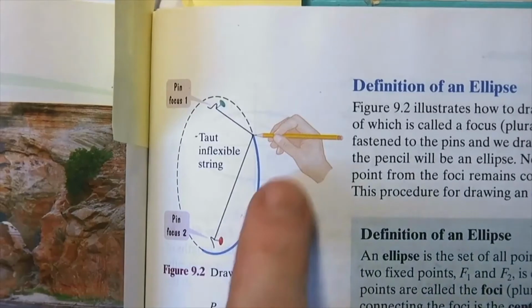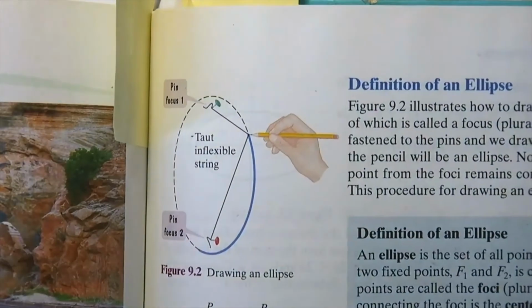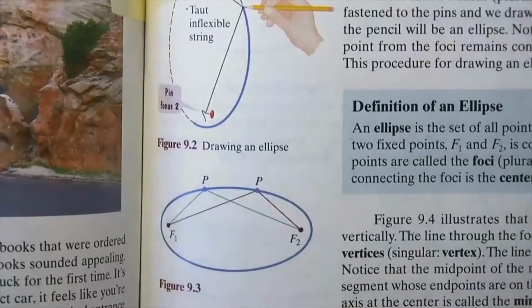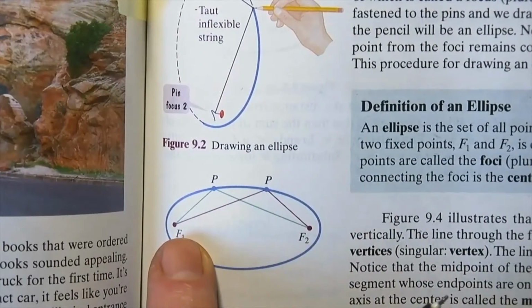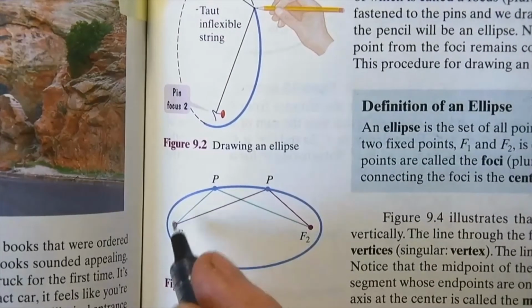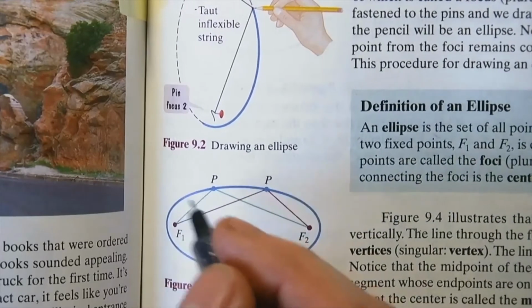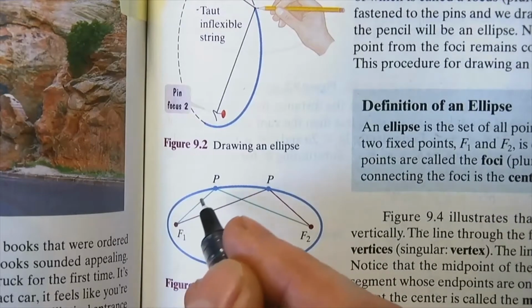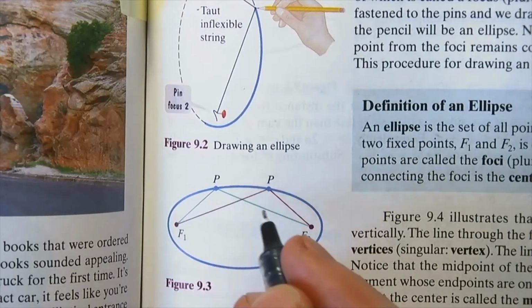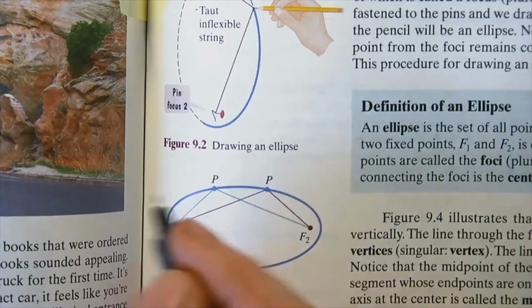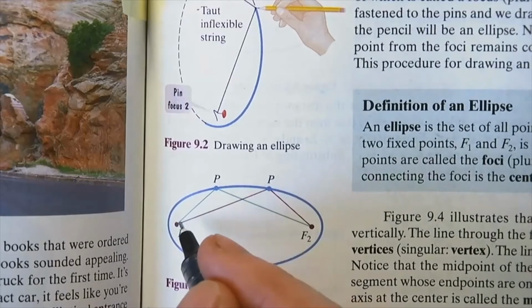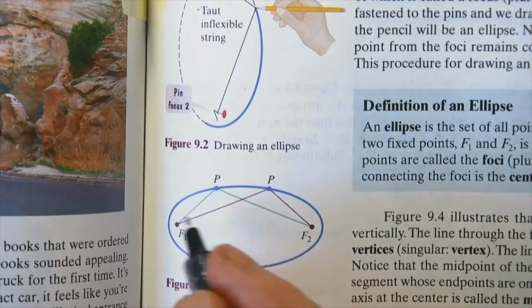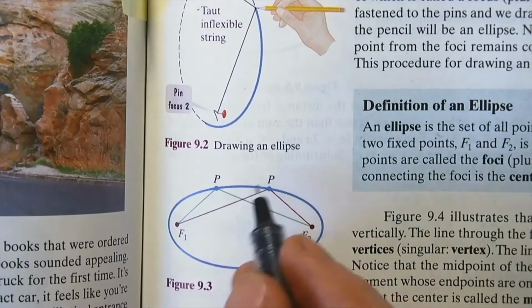Okay, in the book, they do show kind of what I did with the string. You can see these are called the focus points, because energy actually focuses there. If you stood here in a room that was shaped like this and you talked, your voice would hit the wall, bounce off it, and go to this point. In fact, whichever direction the sound comes out of this point, everywhere it reflects, it heads to the other focus point. That's what these are trying to say.